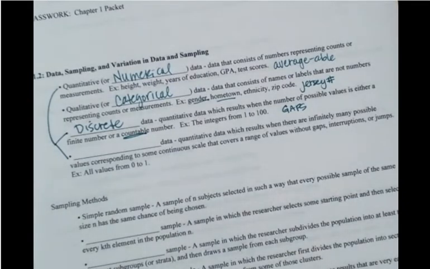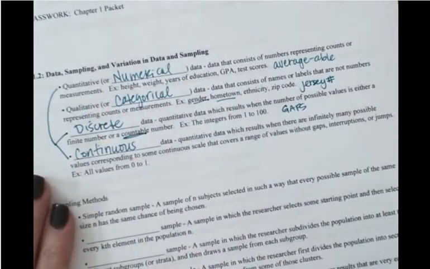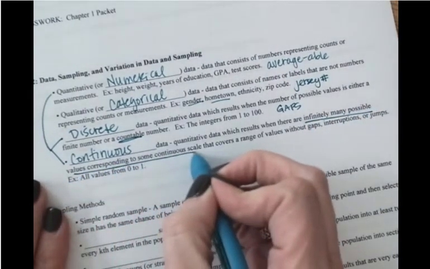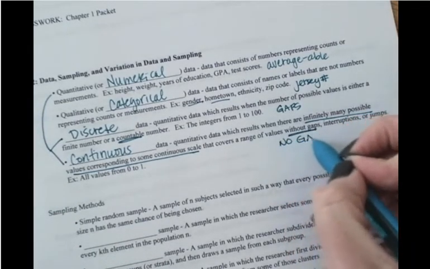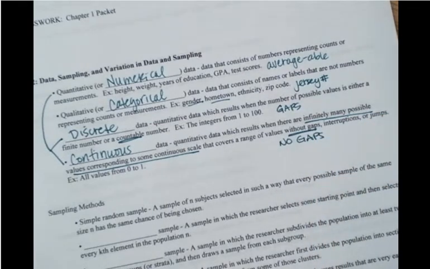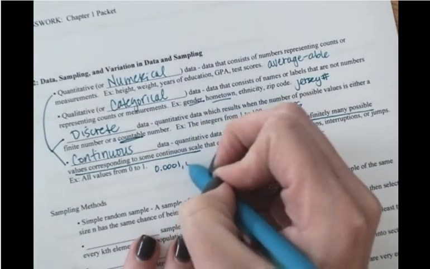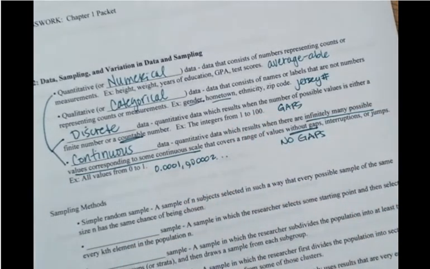Now the opposite of discrete data, when there are no gaps, is what we call continuous data. It's quantitative data which results when there are infinitely many possible values corresponding to some scale that covers a range of values without gaps, interruptions or jumps, okay? So for instance, all the values between 0 and 1, I could do 0.0001, 0.00002, and I could go on. There's infinitely many numbers I could put between 0 and 1 if I added a bunch of decimals. So continuous data is kind of the decimal version. Discretes are your integers, meaning whole numbers.